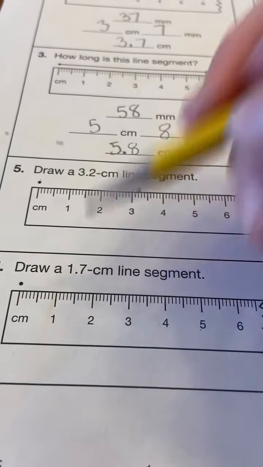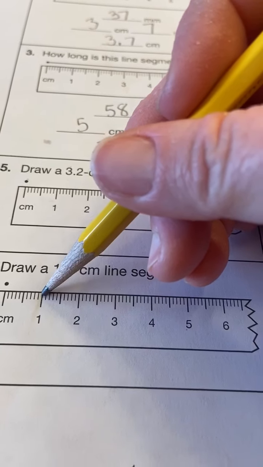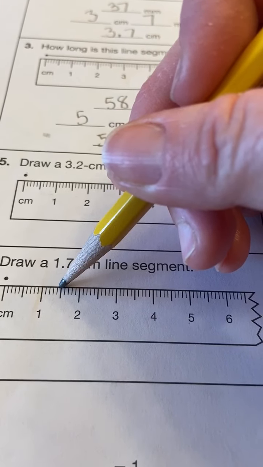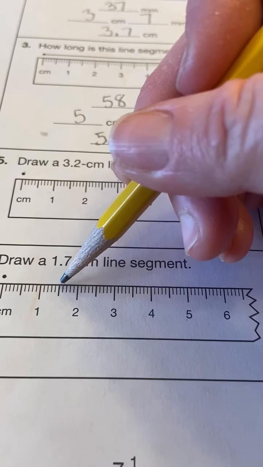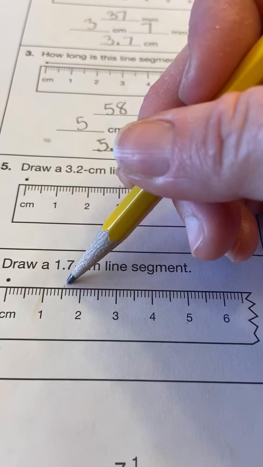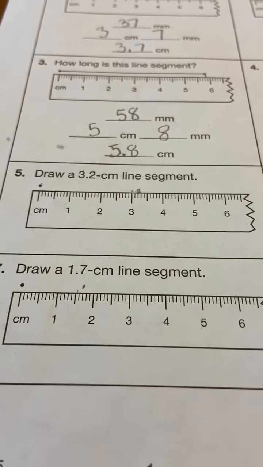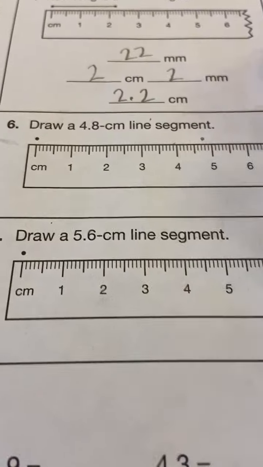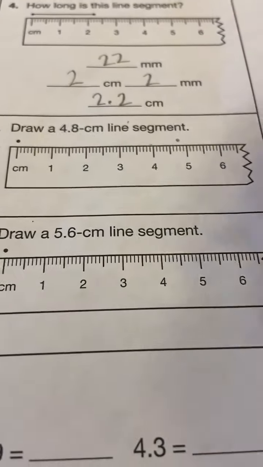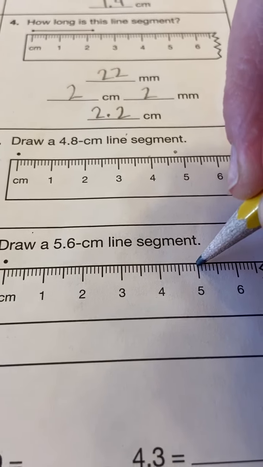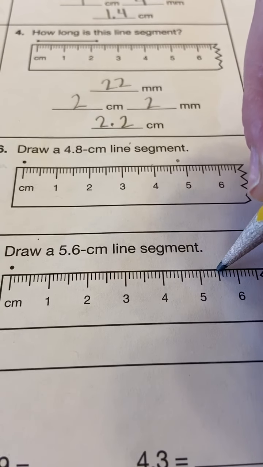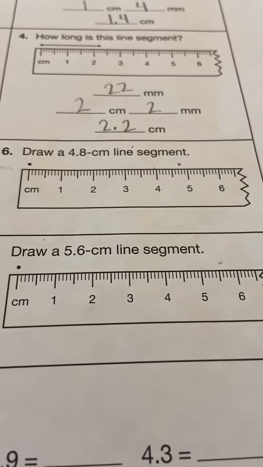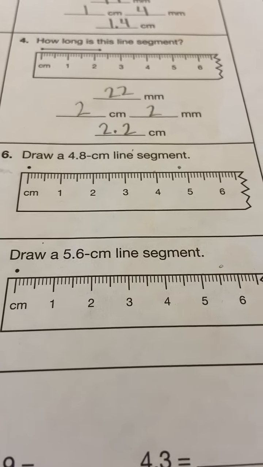Okay, 1.7. Here is 1, and we want 7 tenths. We know the line in the middle of this long is 5, and then 6, 7, so about right there. And then you'll connect your dot. And then number 8, draw a 5.6, so go to 5, and then we want 6 tenths. Go to 6 tenths. Okay, and then you'll connect your dot.